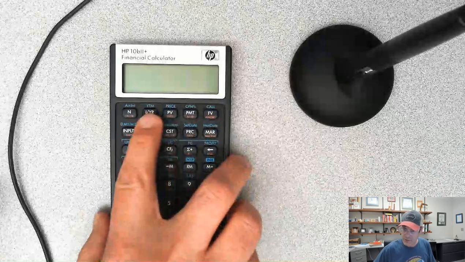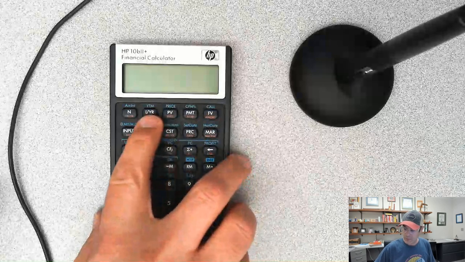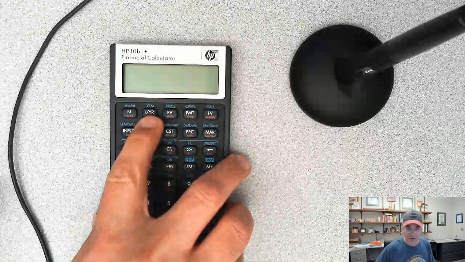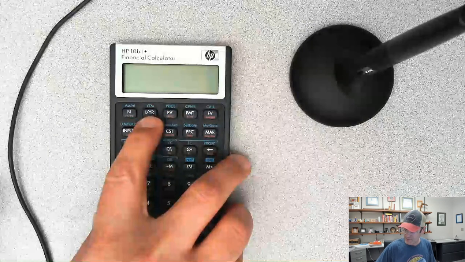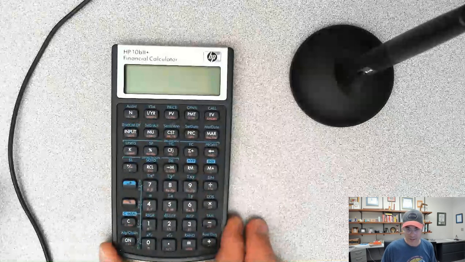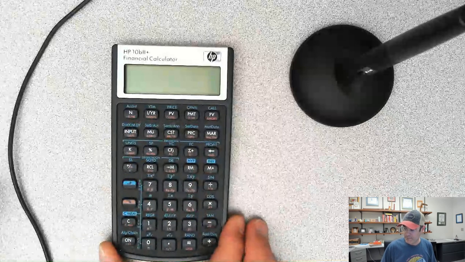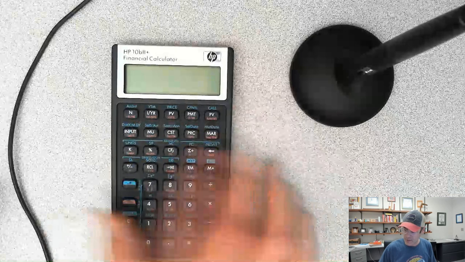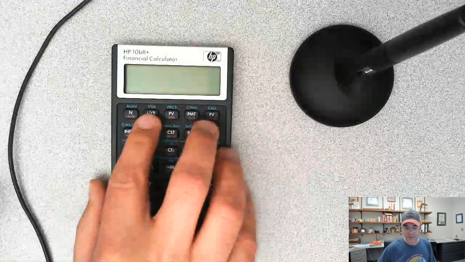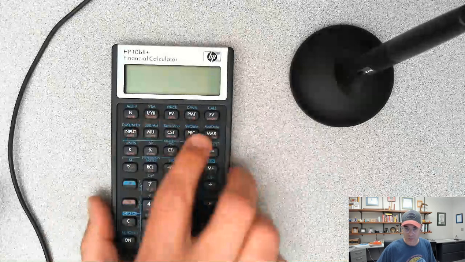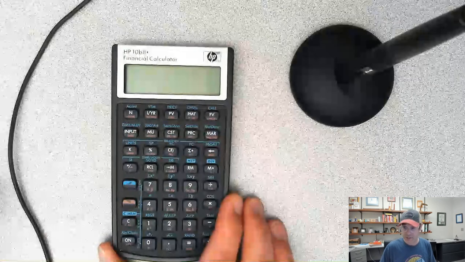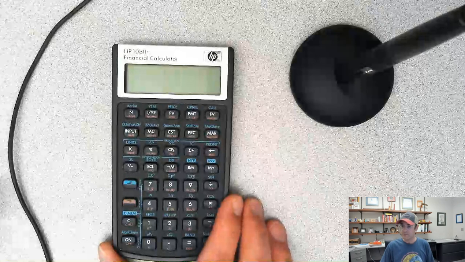Then we've got what I call the true investment yield. I don't like this per year part of it. I don't want to scratch off that portion of this key as I've scratched off begin mode from some other calculators that I have. We don't really need to get into that now, but just know that this is the interest rate or the investment yield. Again, I don't like the per year part of it, just like I don't like the payment per year part of this button, but that's a conversation probably for another day.